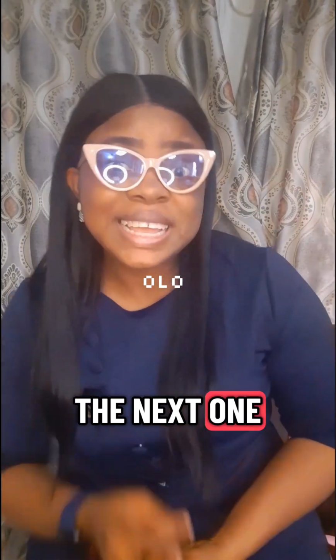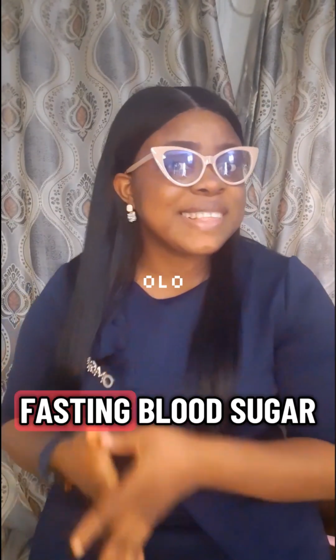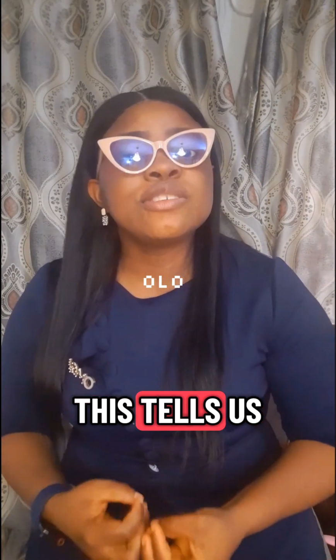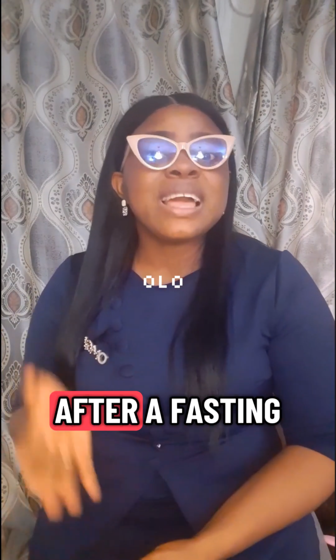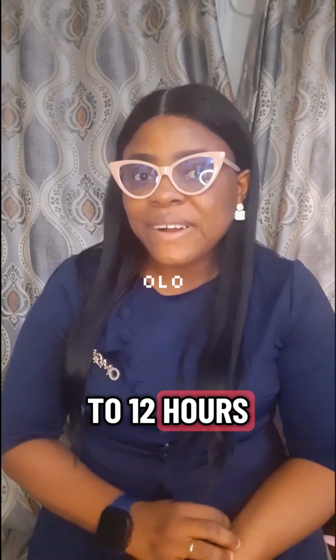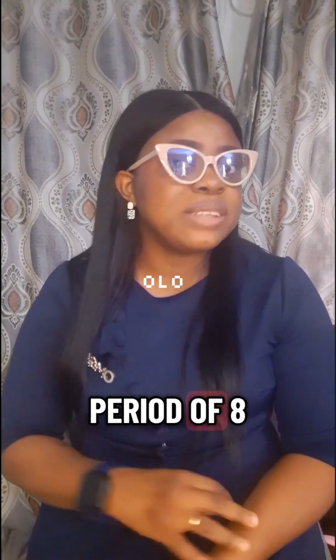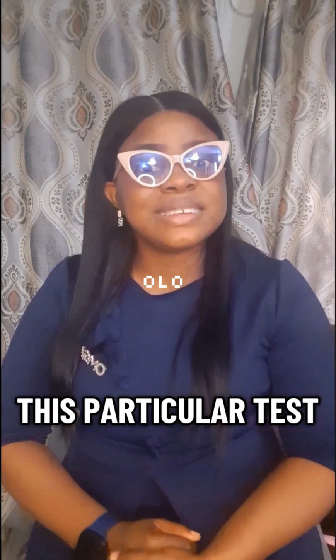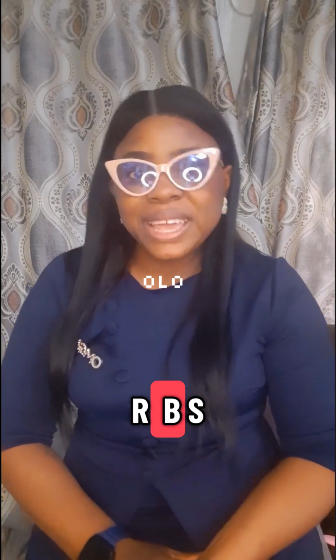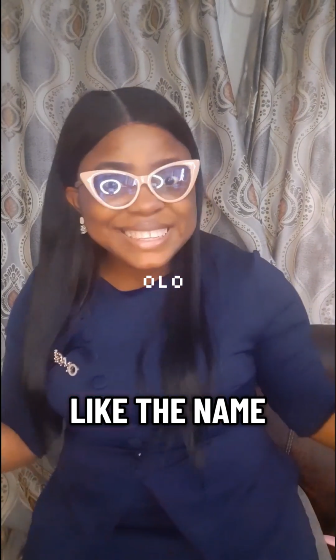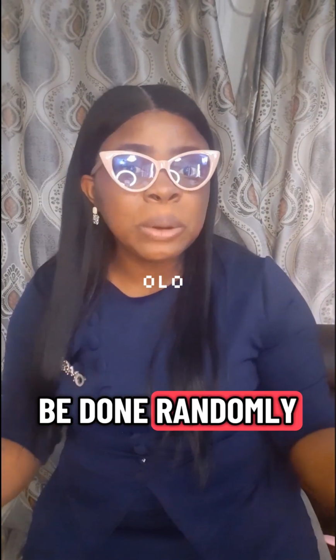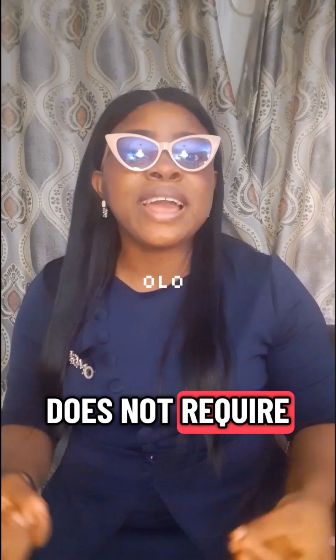The next one is FBS. This is fasting blood sugar. This tells us the sugar value in your blood after a fasting period of 8 to 12 hours. It requires you to fast for a period of 8 to 12 hours before we do this particular test. There is a similar one known as RBS, that is random blood sugar. Like the name implies, it can be done randomly at any time of the day. It does not require you to fast.